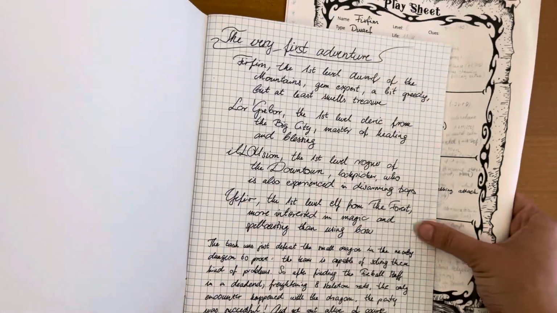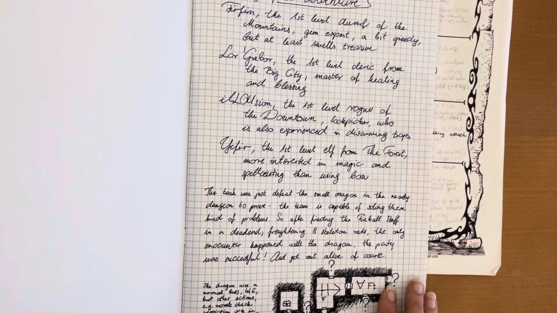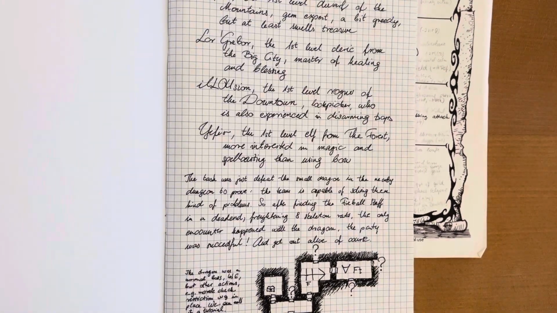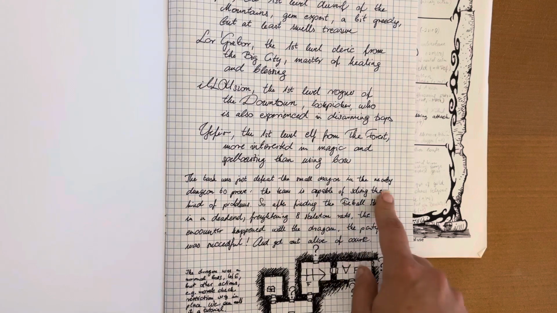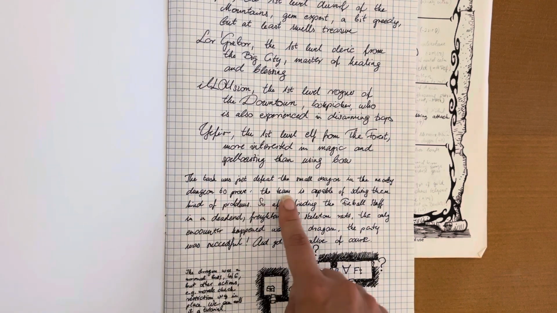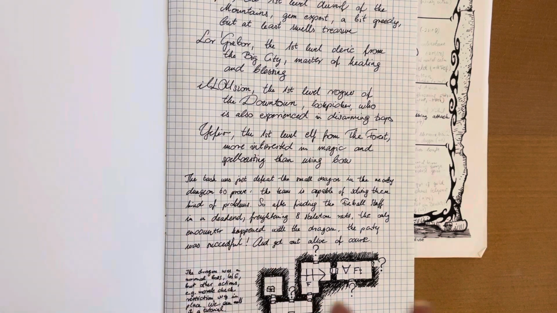So after creating the first 4 characters, I needed a hook. I always played these type of games, I mean virtual, digital or tabletop games, in a way that it was always important for me to know why they are doing what they are doing. So I wrote a very short story, and it's really just very generic. The task was just to defeat the small dragon in the nearby dungeon to prove the team is capable of solving these kind of problems. So basically just an intro to the whole game.